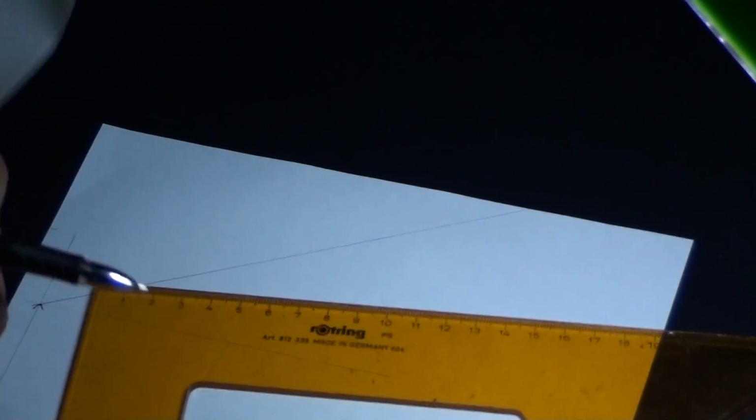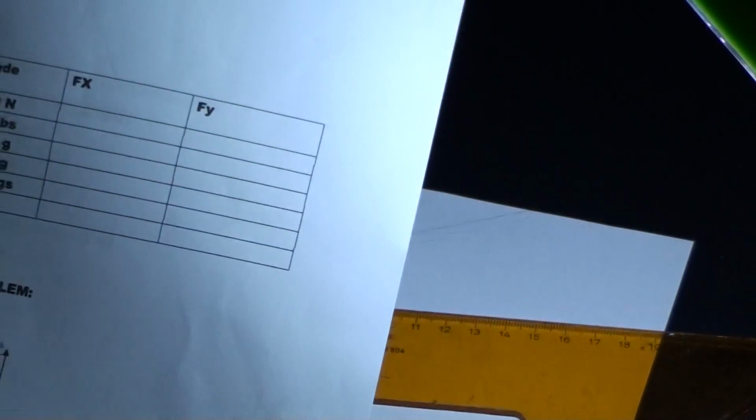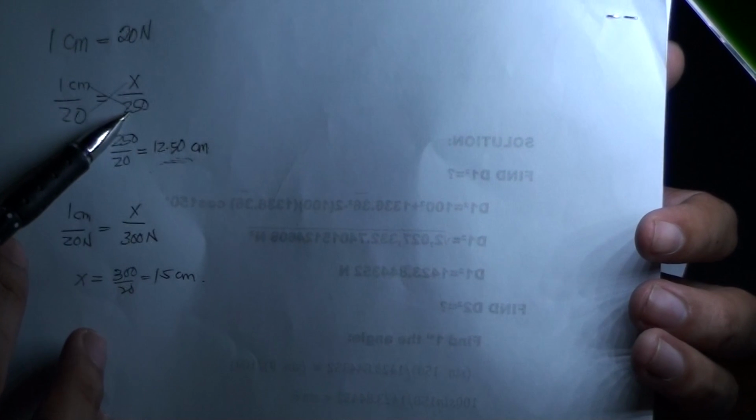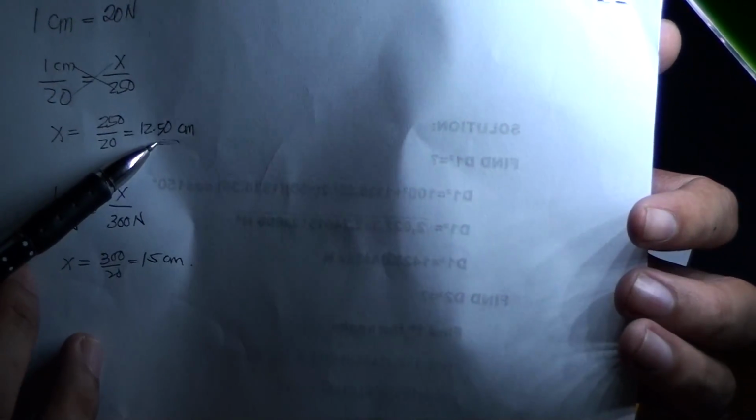There you are. To establish now, you have to measure. Since this is 250 Newton based on the given, you need to make a ratio and proportion, which is here. To come up with 250 Newton, 1 centimeter as to 20 Newton, x, what should be the length when you need 250 Newtons to draw this in terms of length? So you will have then 12.5 centimeter.